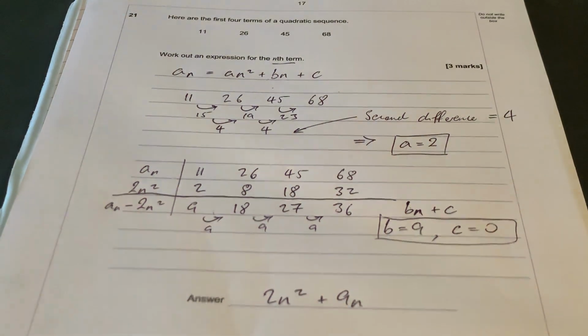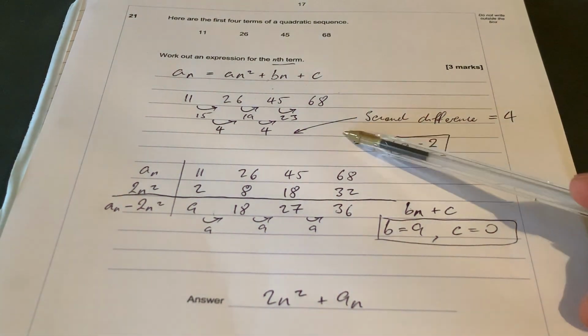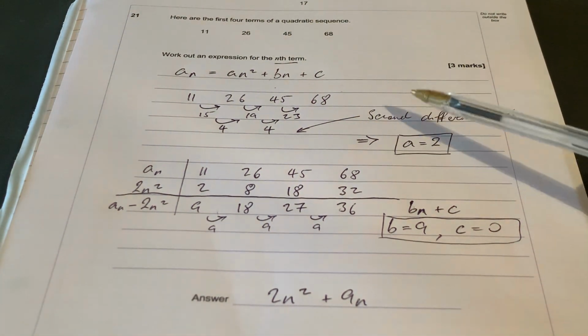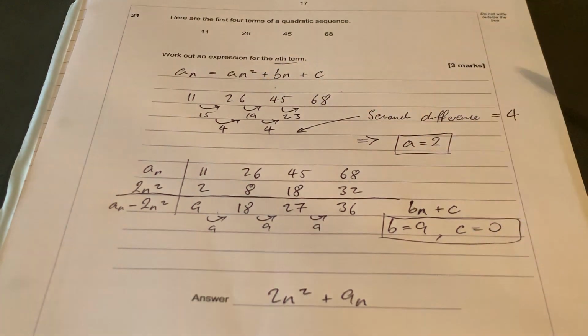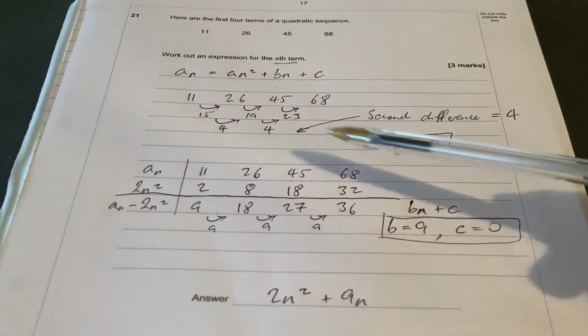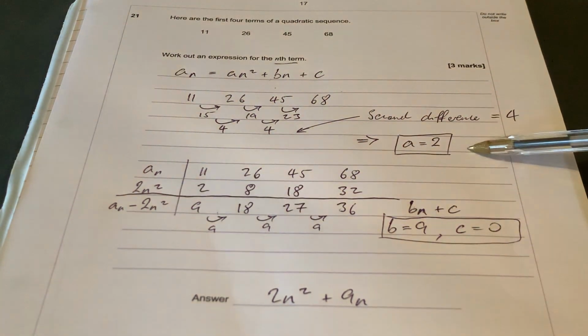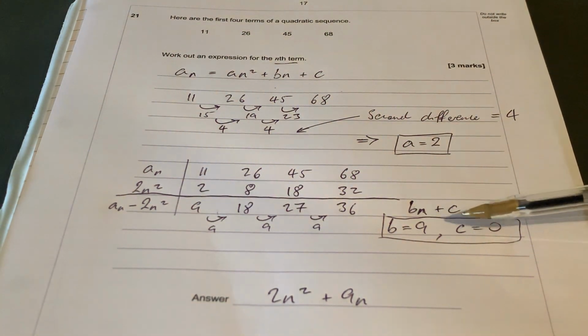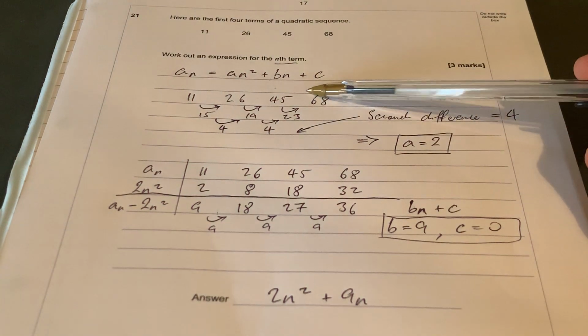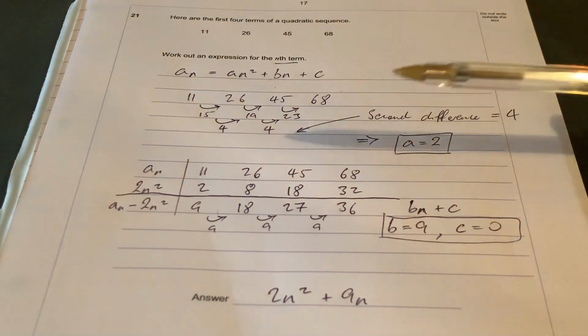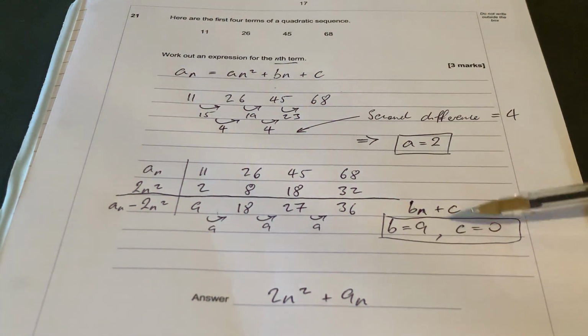So remember, what do we need to do? We need to find the second difference and divide it by 2 to get the first coefficient for the quadratic term. We then subtract off what we work out. So we subtract off 2n^2 because we showed that a was equal to 2. That leaves us with the bn + c linear term. And now this is just a linear sequence, we can work out the coefficients.